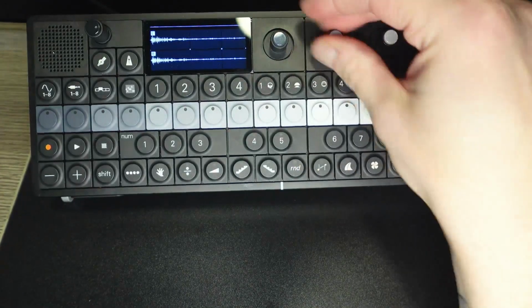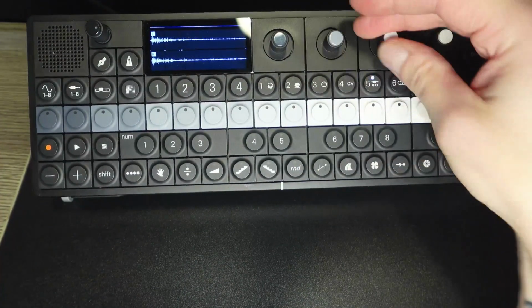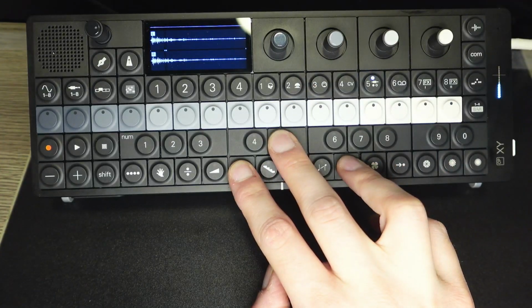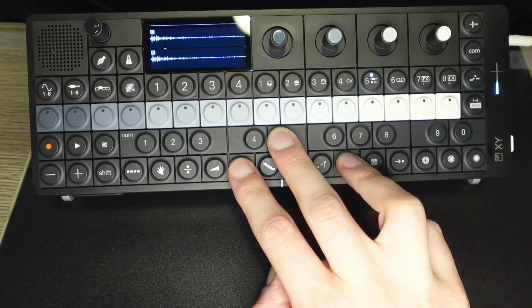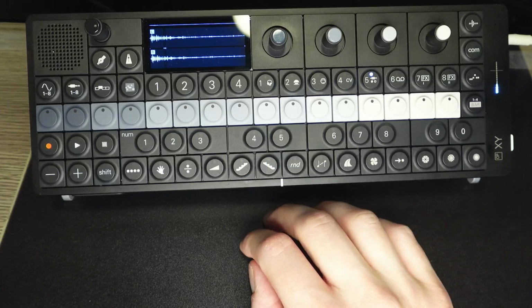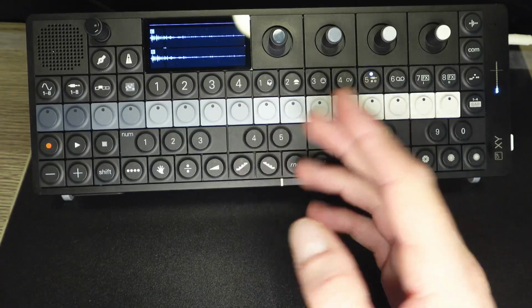But let's just make this really obnoxious. I'm going to make it so the loop points are too close. And we can hear this weird sound going on. That's a weird popping sound. But once we let go, it goes away.